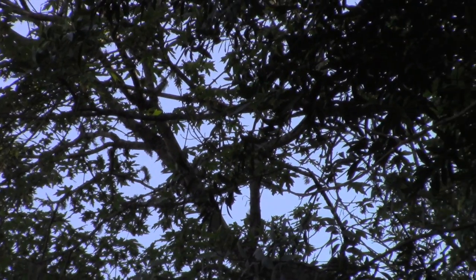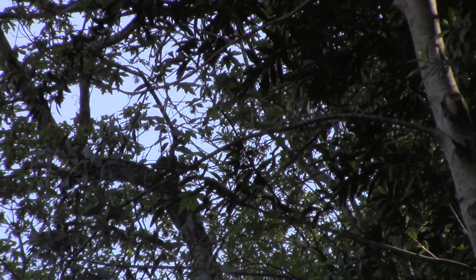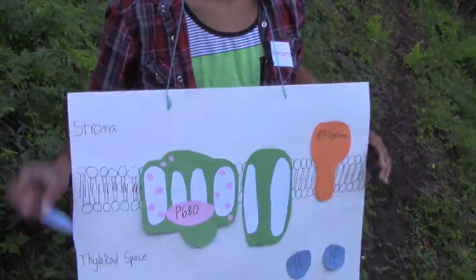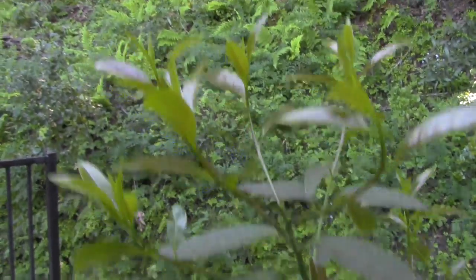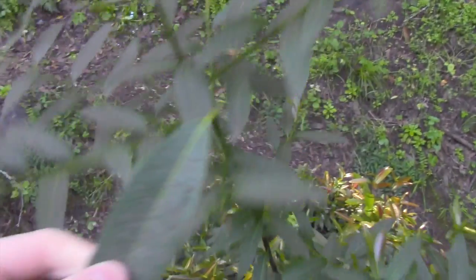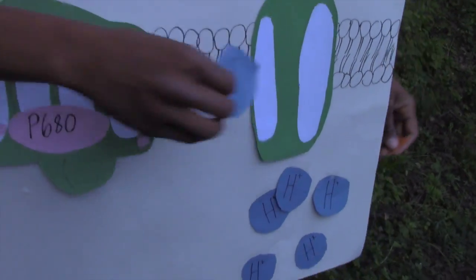It's a bird. Wow. Now then, I create ATP. So, excuse me. Wait, no. Never mind. This is a bay tree. This looks absolutely delicious. Damn.